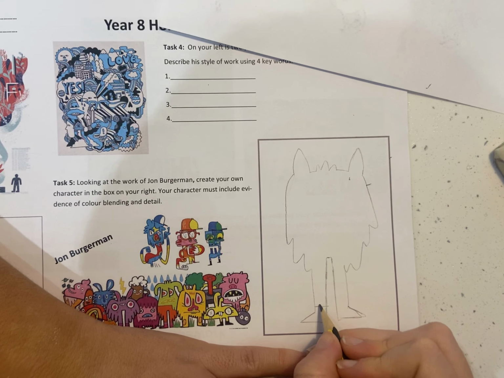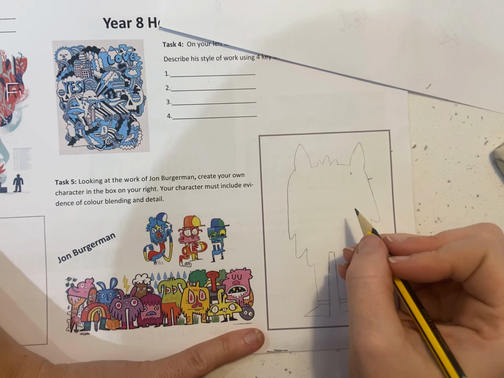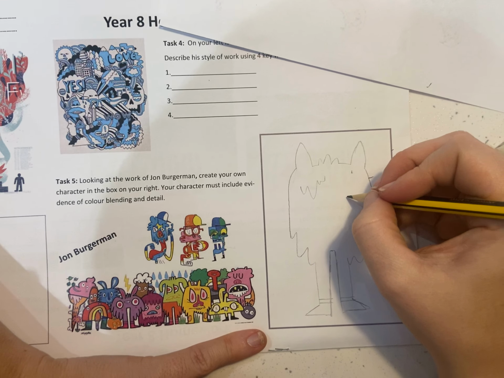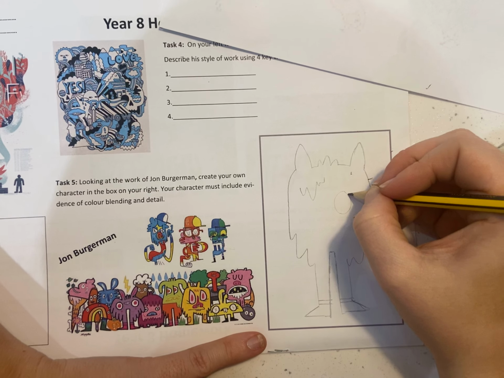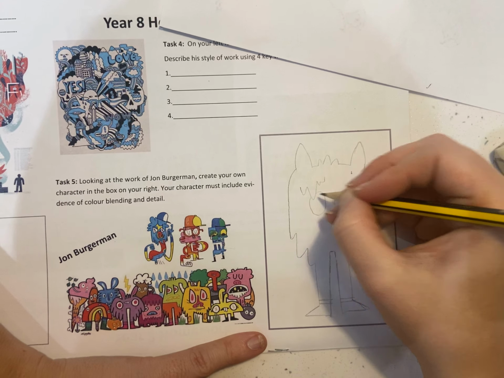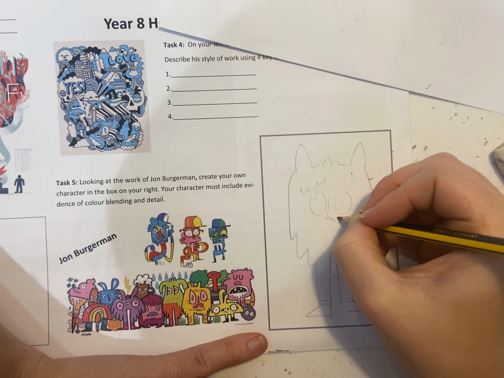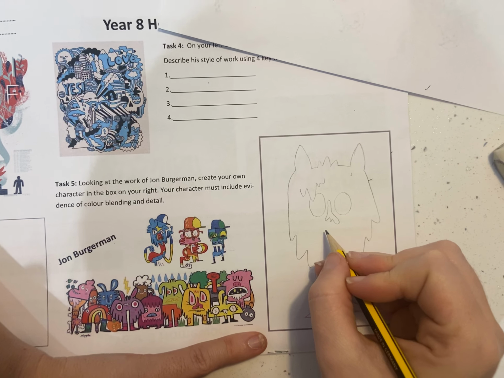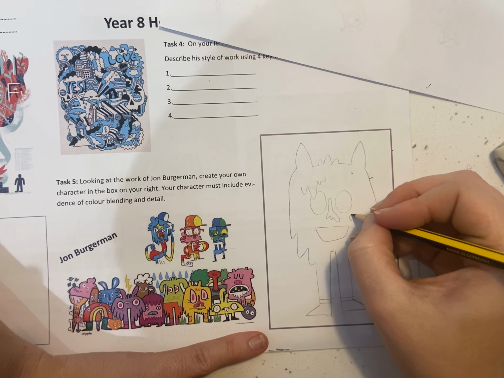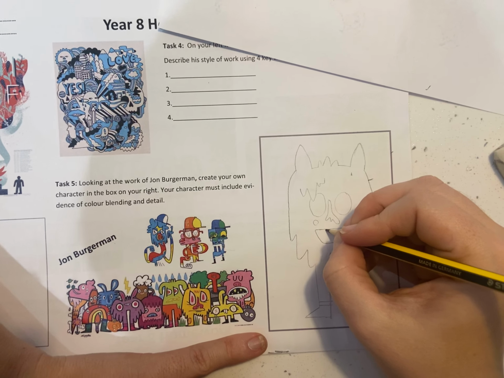Okay, I'm going to put some socks. I still can't decide what type of eye I definitely want.